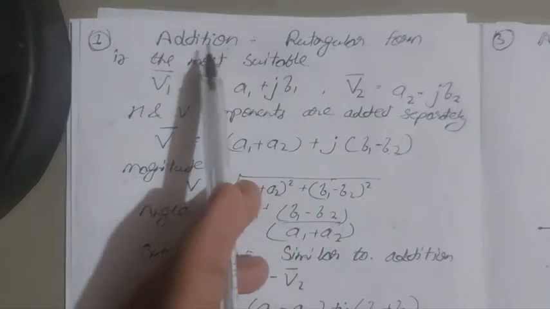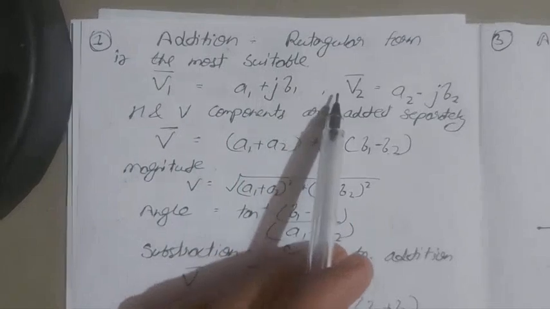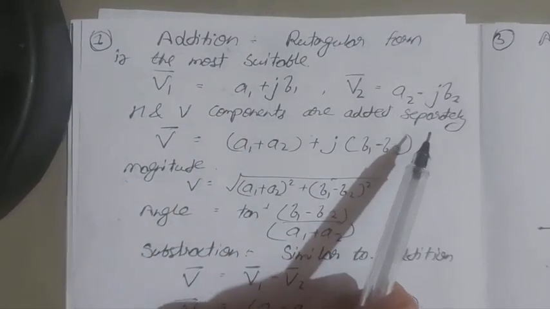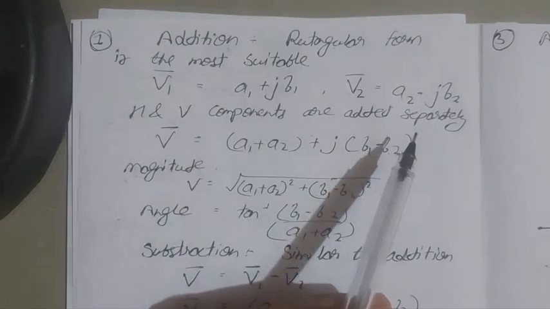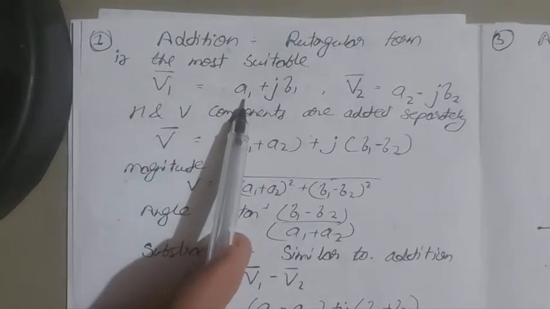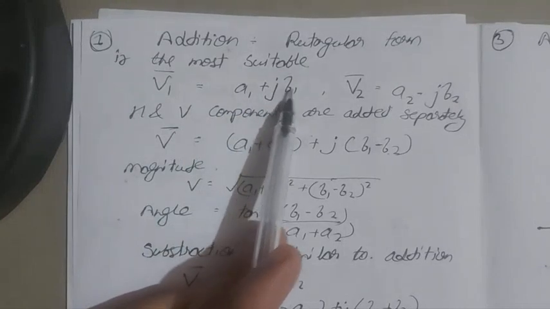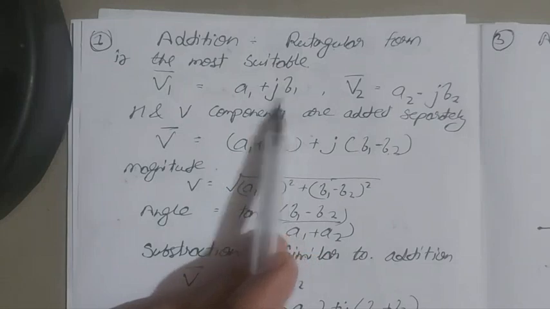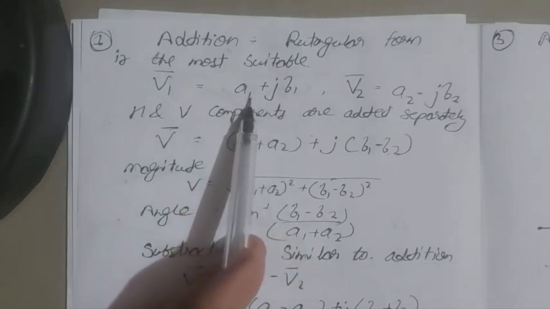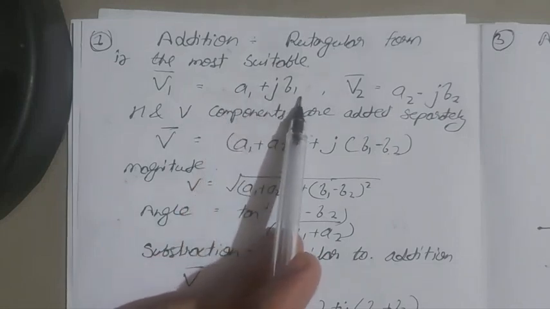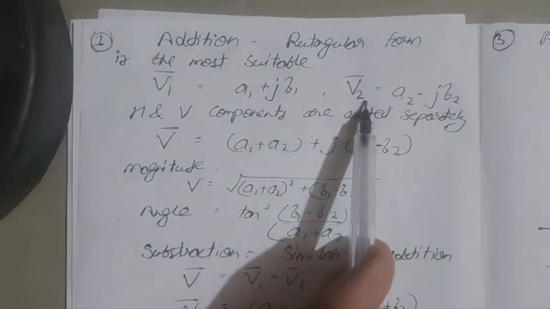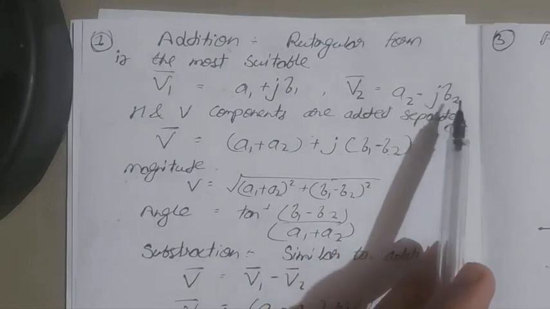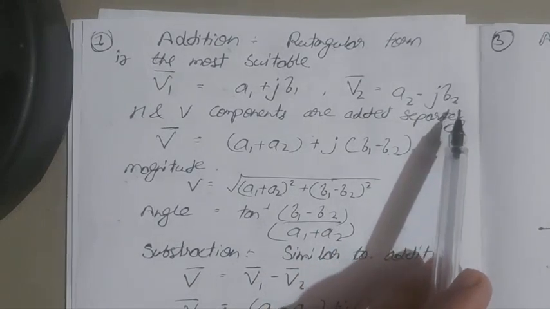रेक्टेंगुलर फॉर्म को सबसे सुटेबल माना जाता है एडिशन के लिए. रेक्टेंगुलर फॉर्म में एक होता है रियल और एक होता है इमेजिनरी कंपोनेंट, जिसे हम एक्स एक्सिस और वाई एक्सिस भी बोलते हैं. जैसे कि V1 बार के लिए A1 प्लस जे B1, where B1 is imaginary and A1 is real, which means A1 is along x axis and B1 along y axis. And similarly V2 bar is A2 real and minus B2 is imaginary.